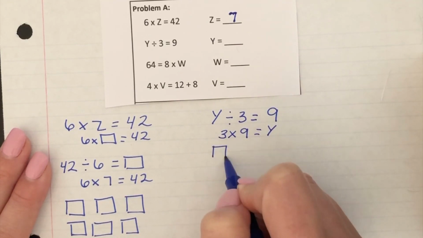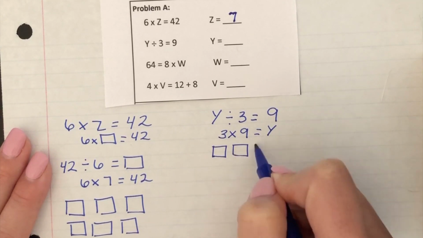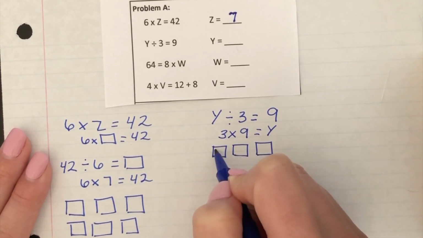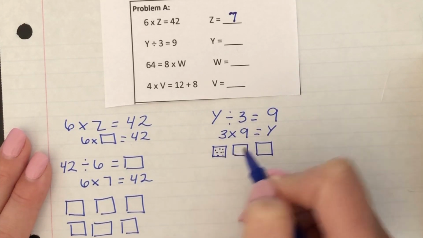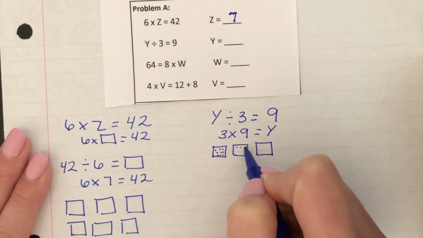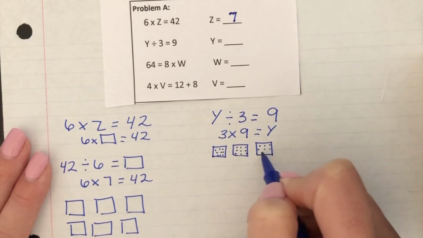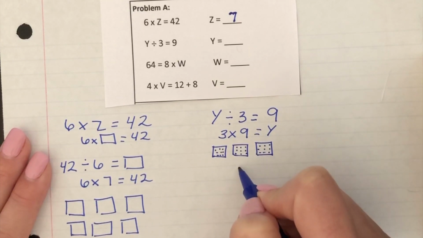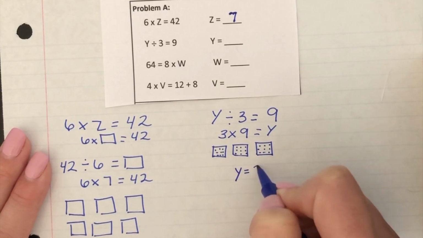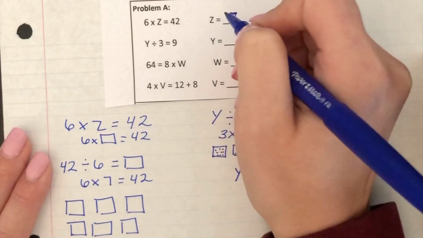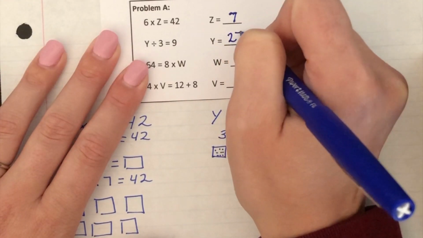And I know that I could put that into 3 groups of 9, which gives me 27. Y equals 27.